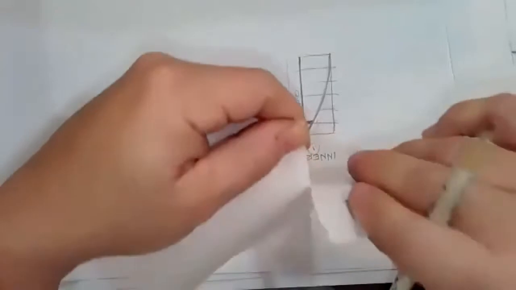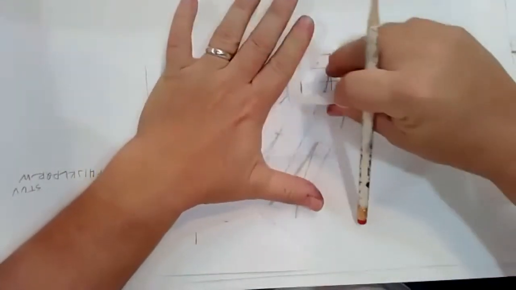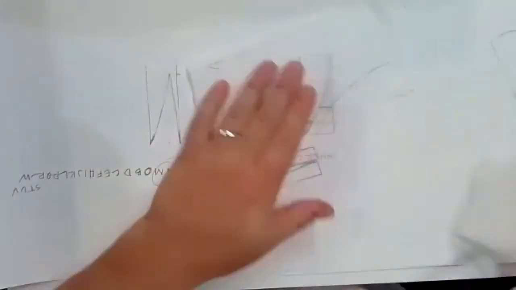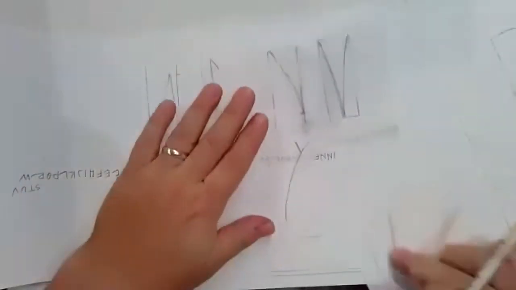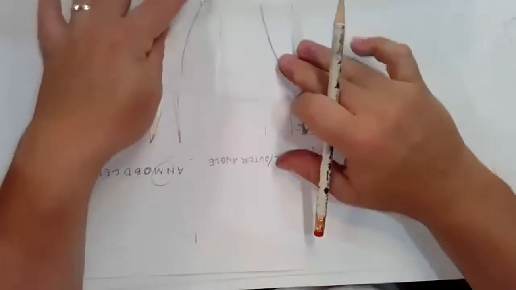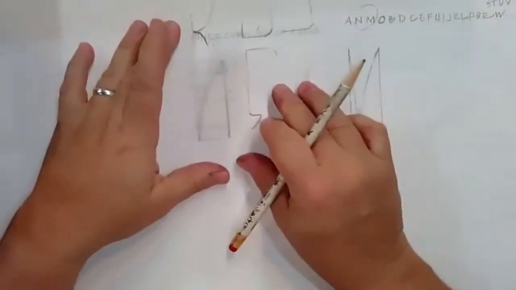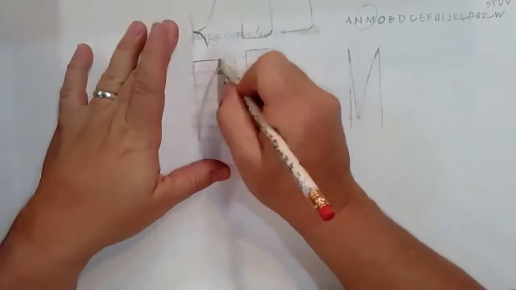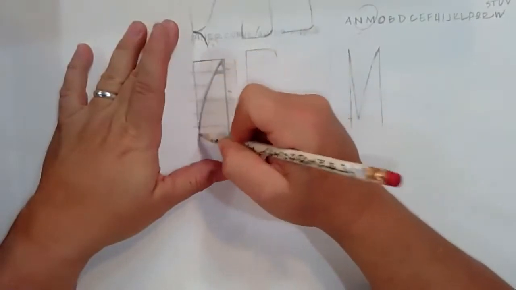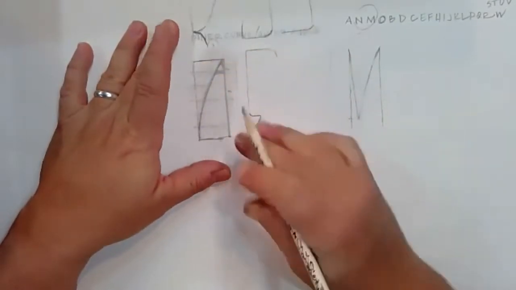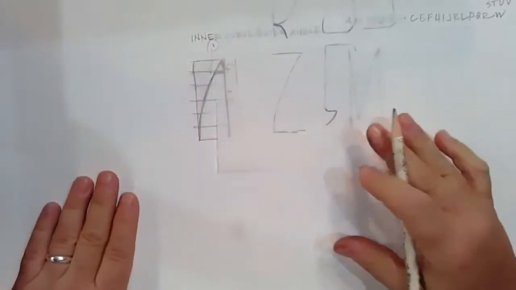Options. W, Y, and then the Z. So I would say that the Z, just do this, this, and this. That would be my Z.